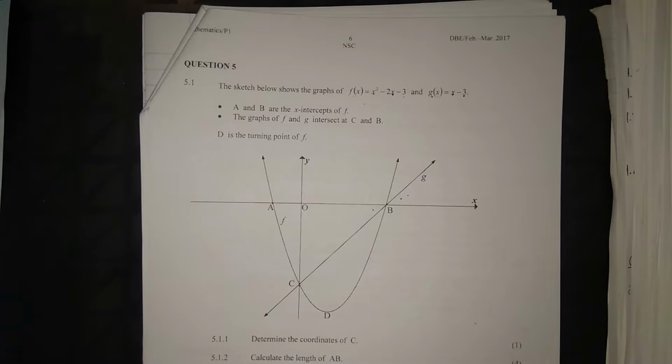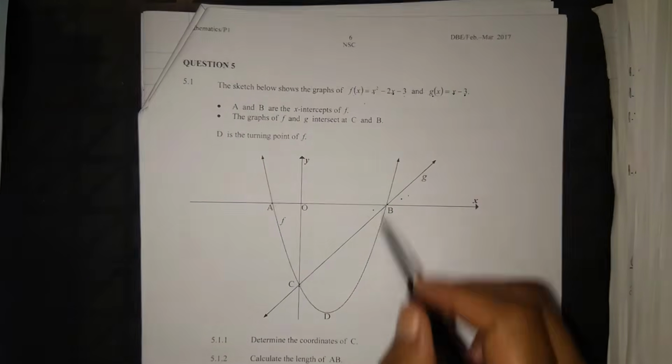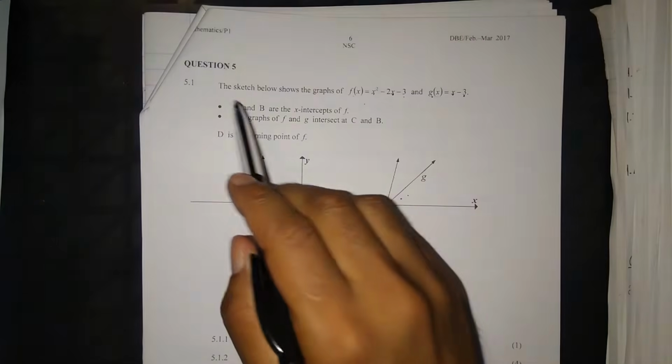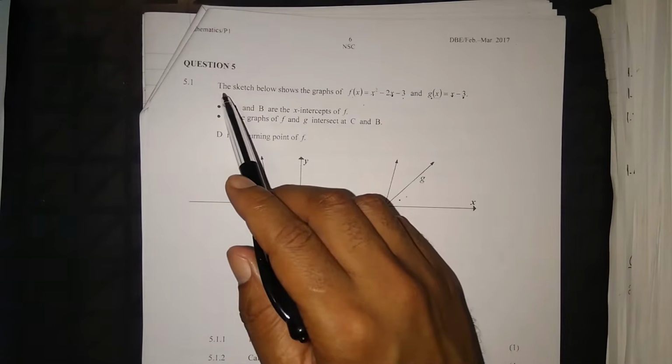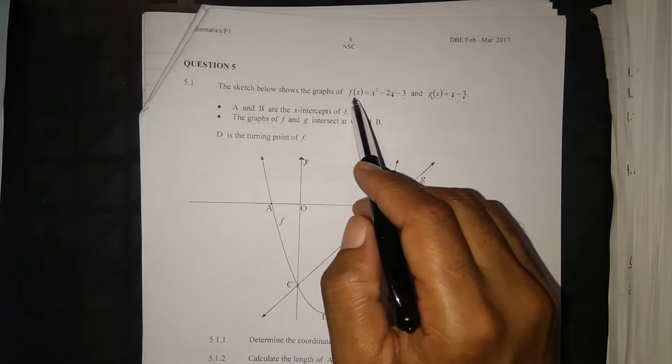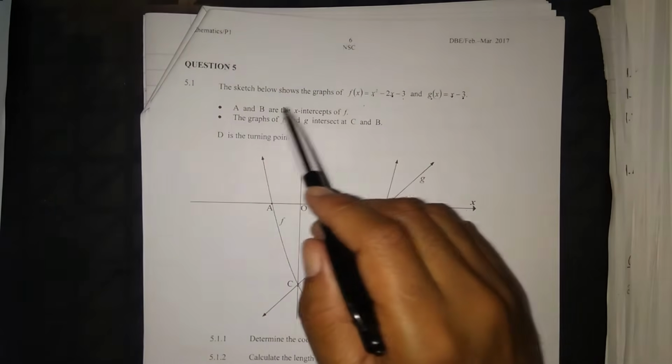So for now, siphendula question 5 on ama-functions. Here I'm given two functions, f of x and g of x. G of x is a straight line, and f of x is a parabolic function. 5.1 ufundeka ngale ndlela, bathi the sketch below shows the graphs of f of x and g of x.